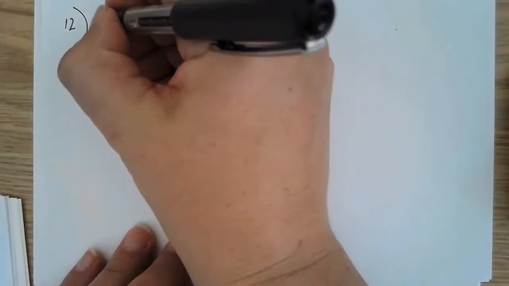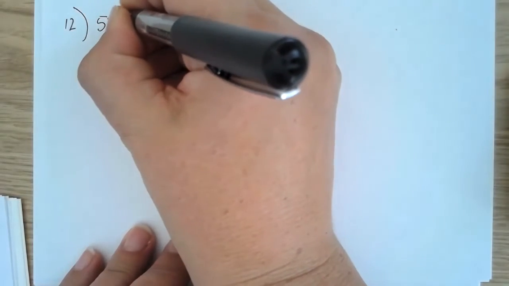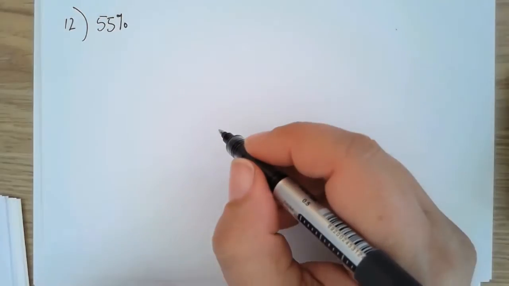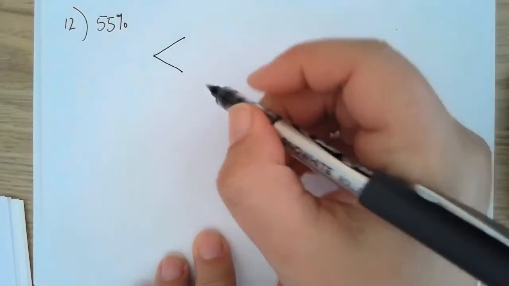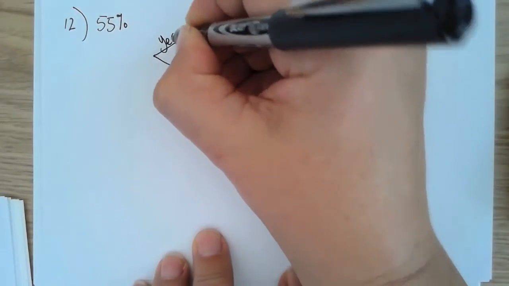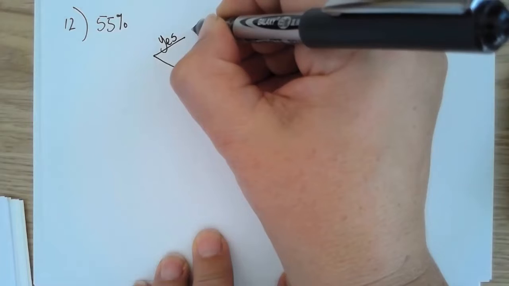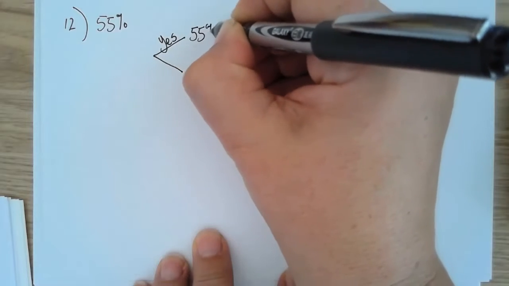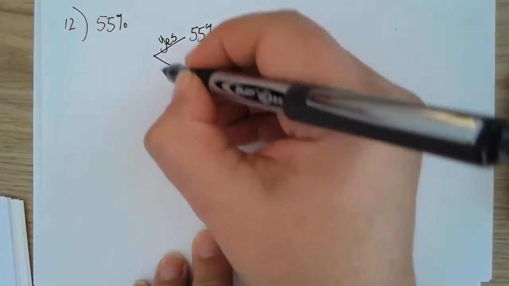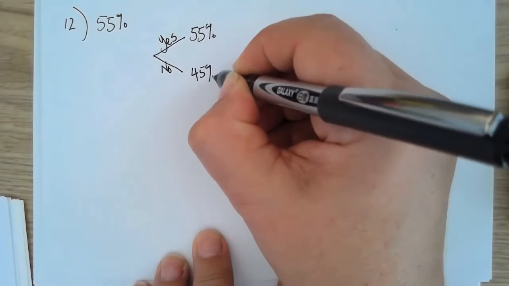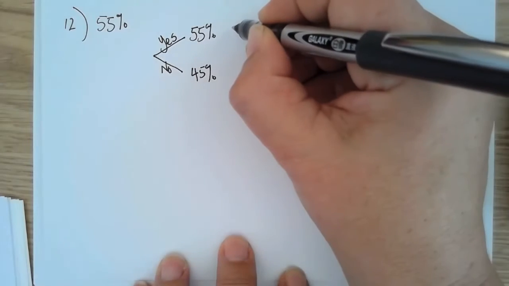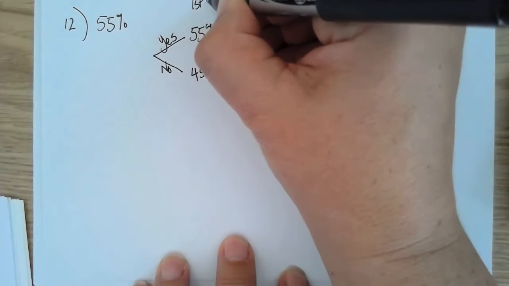So she makes her free throws 55% of the time. So we can draw ourselves a probability tree diagram. So the probability that she gets her first basket is 55%. And this will be 45% as a no. This is for the first basket.